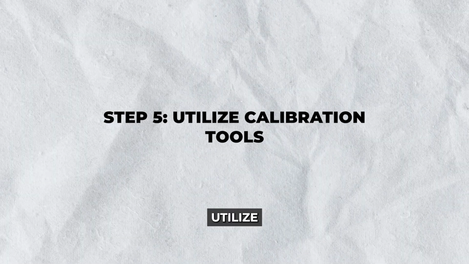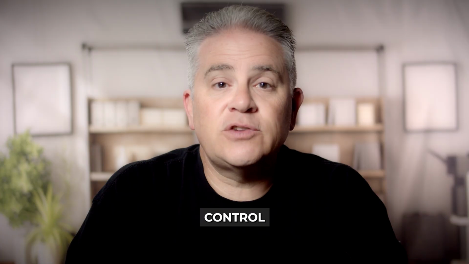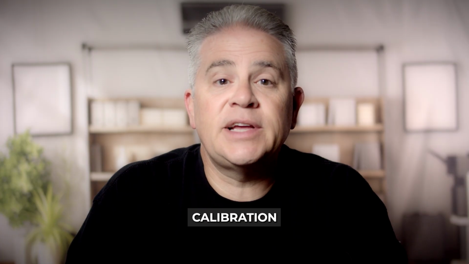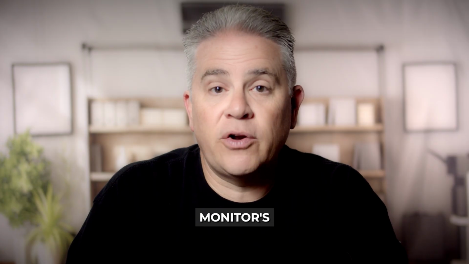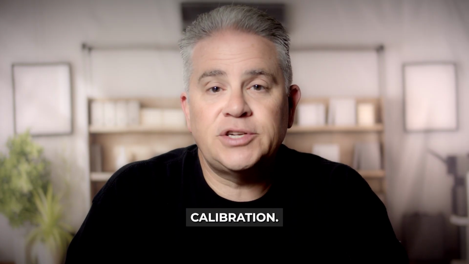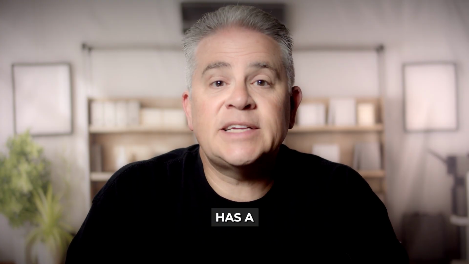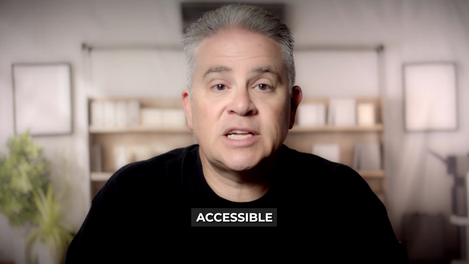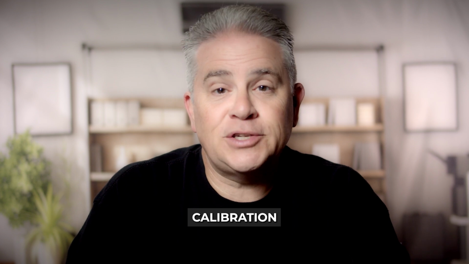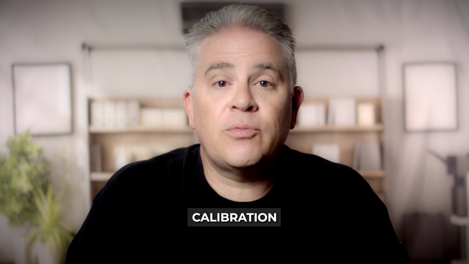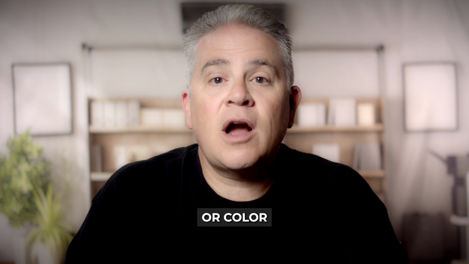Step 5. Utilize calibration tools. For more precise control over display settings, consider using calibration tools to fine-tune your monitor's output. Use built-in calibration. Many operating systems offer display calibration tools. For example, Windows has a Calibrate Display Color tool accessible in the settings. Professional calibration tool. For the perfectionists, external calibration devices like the Spyder or ColorMunki provide high-level color accuracy adjustment.